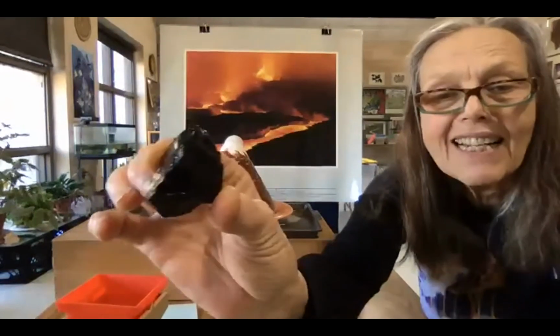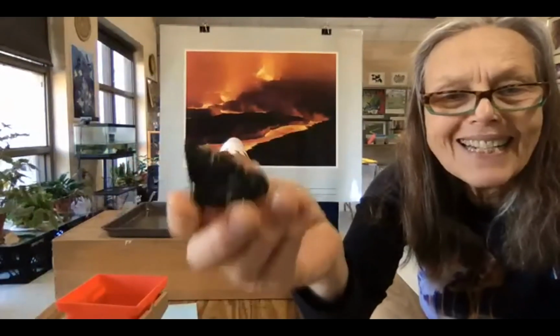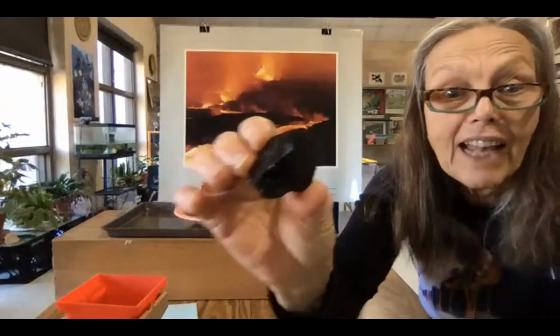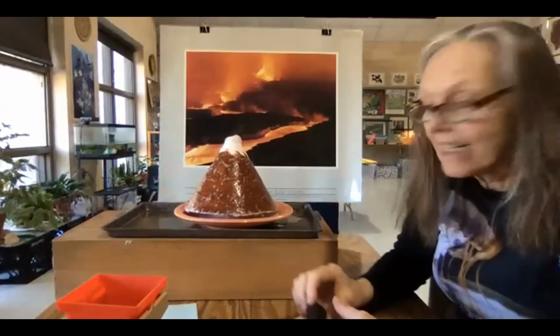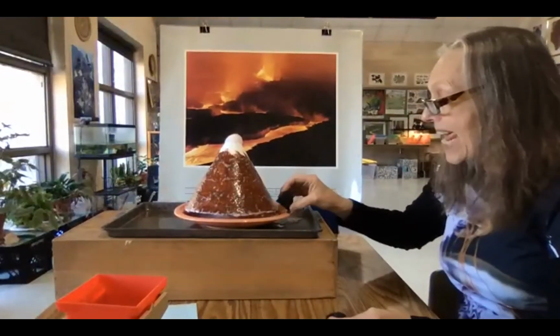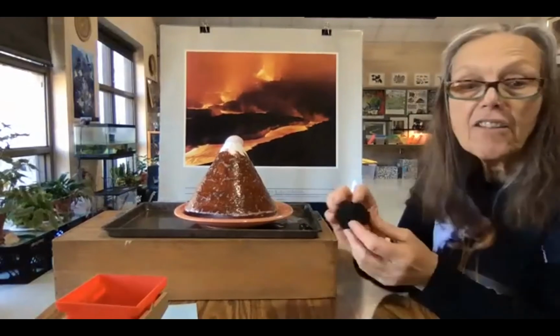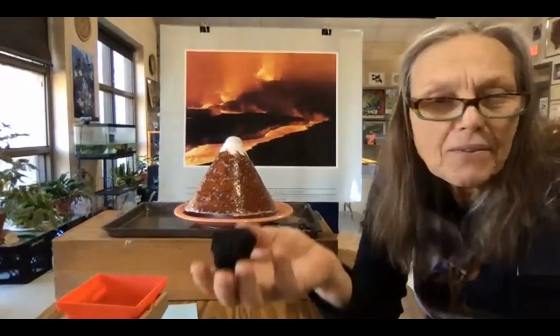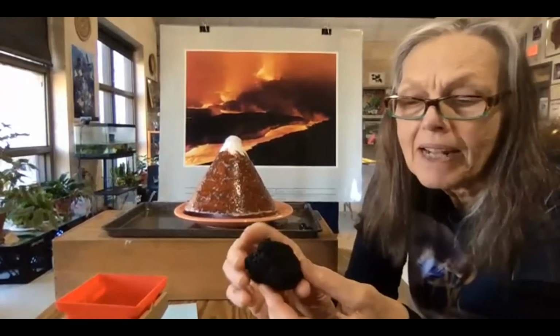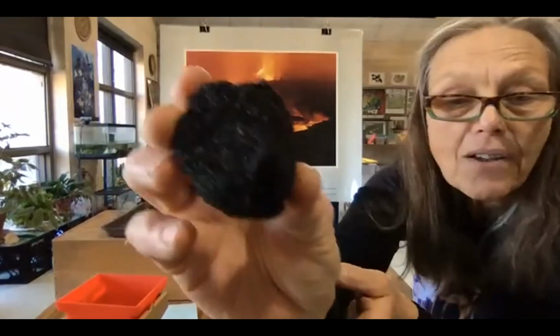See how shiny that is? It's sharp. It's really dense. They made knives out of it. Obsidian. If it cools on land, it's called scoria. And this one you may have seen around in landscape. It's got lots of little holes in it.